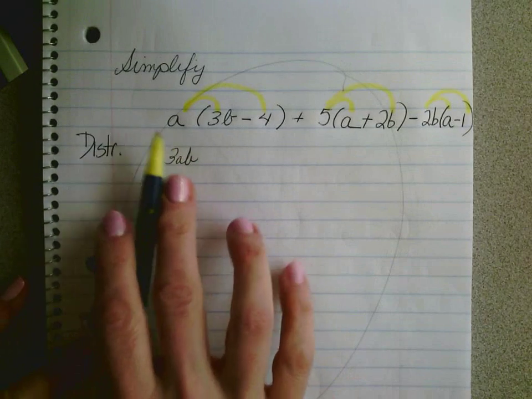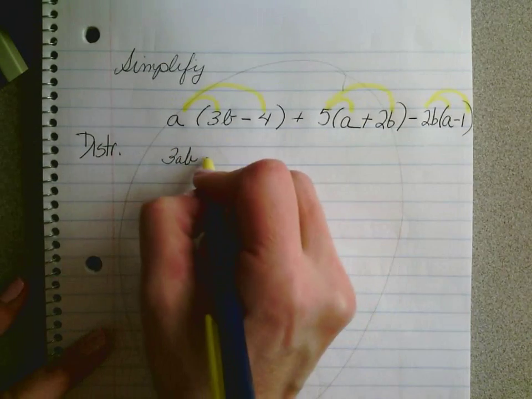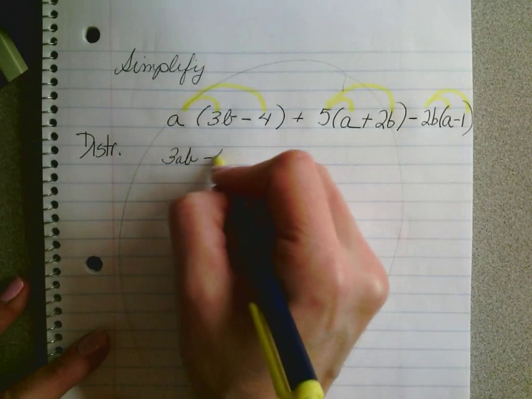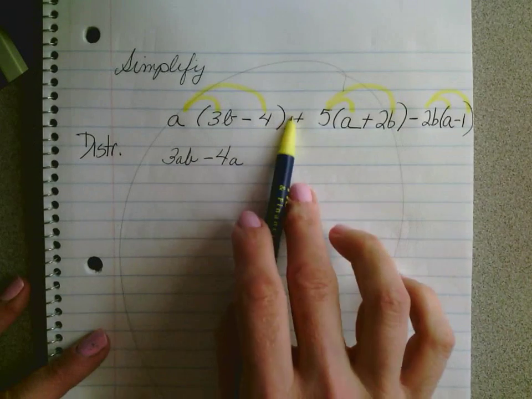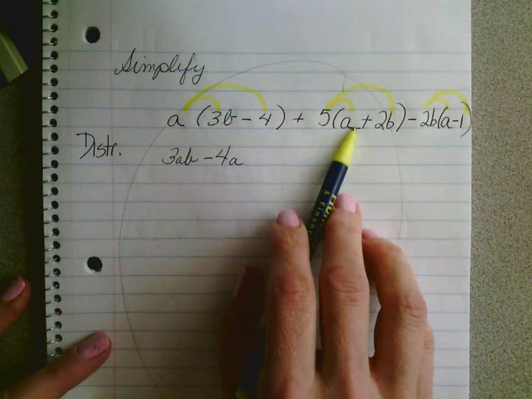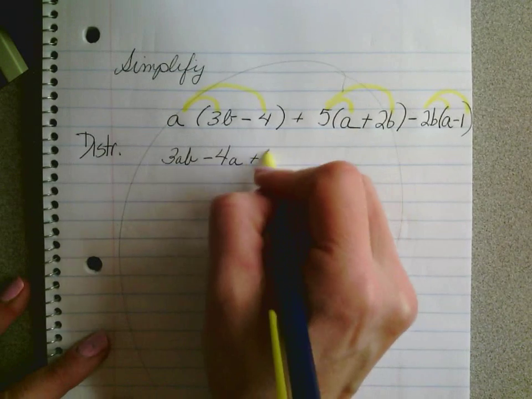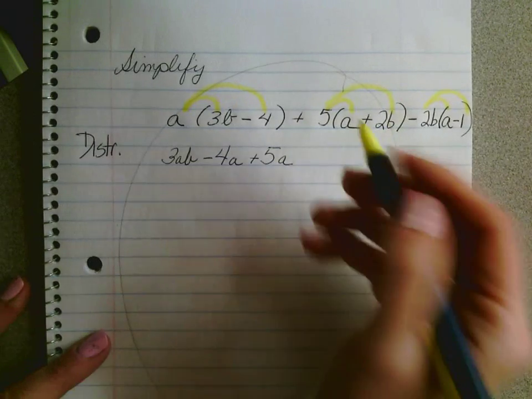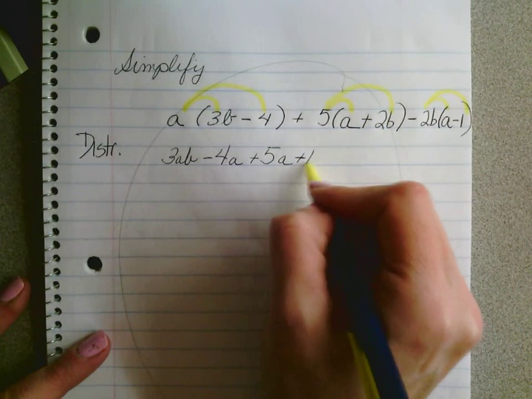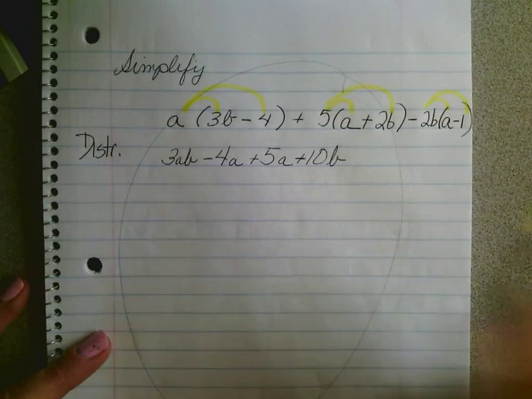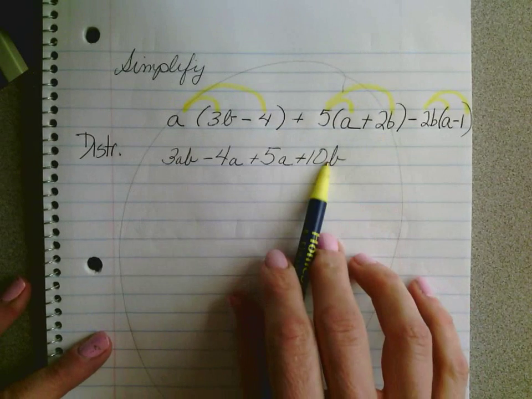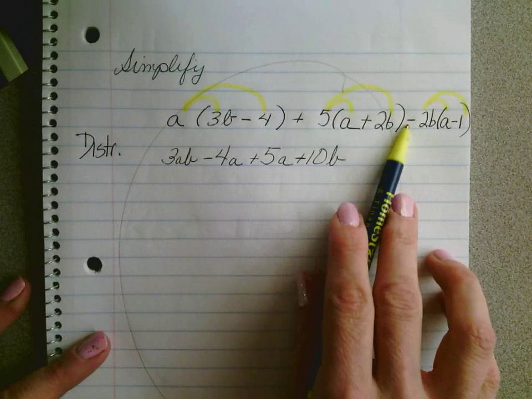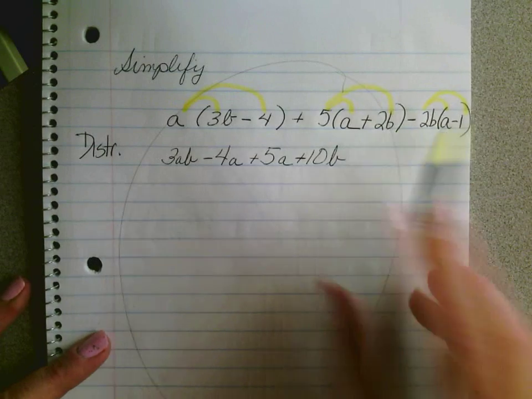And what is 1a times negative 4? Bravo. Keep going. Positive 5 times a? Yes. Positive 5 times positive 2b? 5 and 2b is 10b. Good. Last bit. Negative 2b times a.